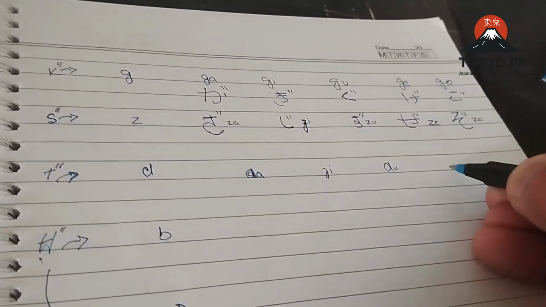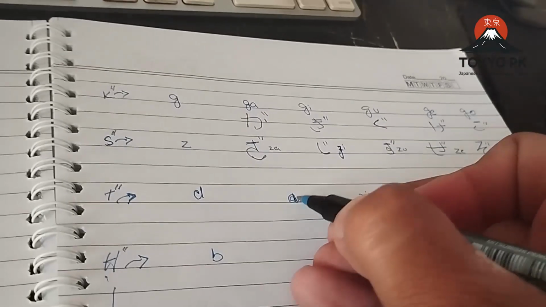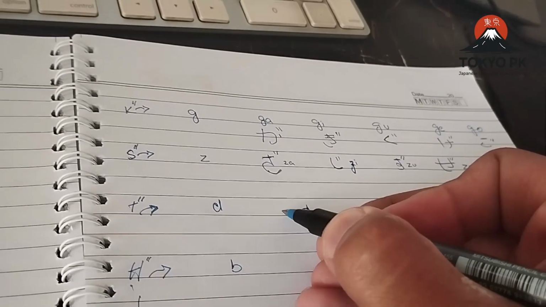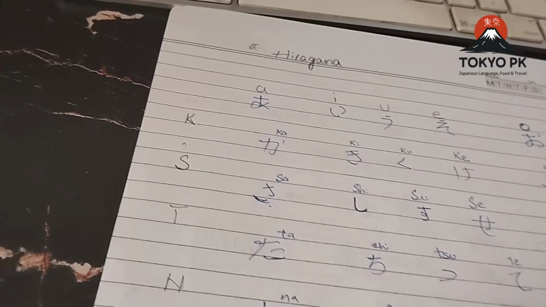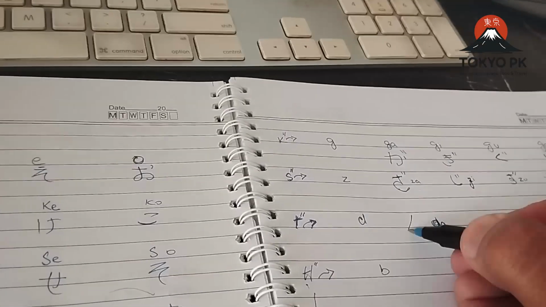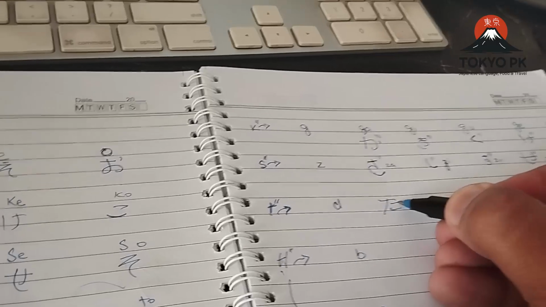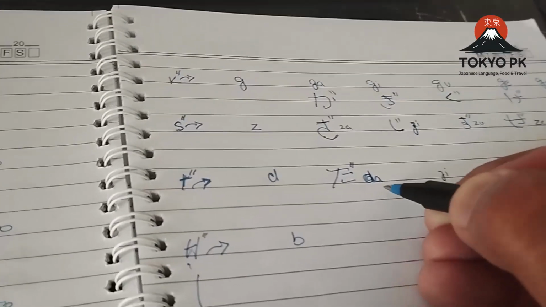do, de, do. How do we write ta? Same as it is, we wrote ta. So let's check how we wrote ta. Like we don't have to remember anything new. The same thing goes here. 1, 2, 3, 4.